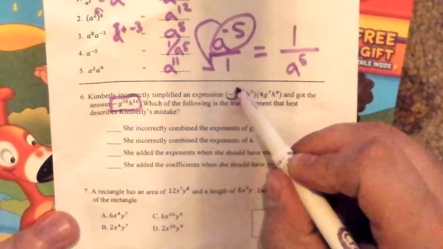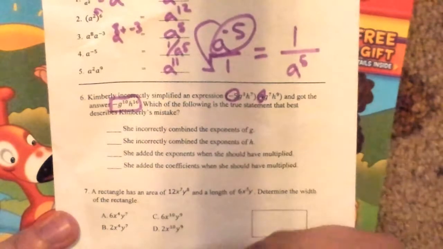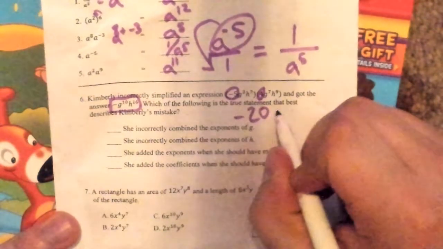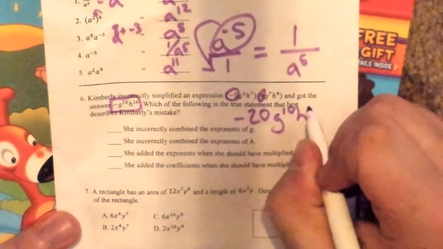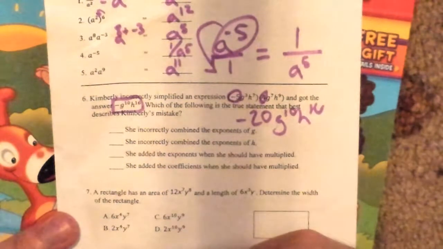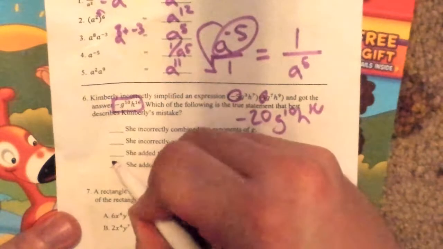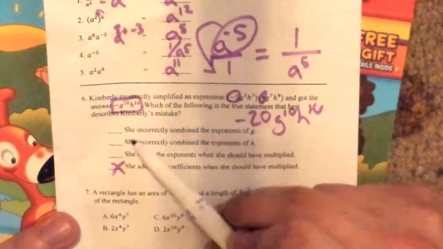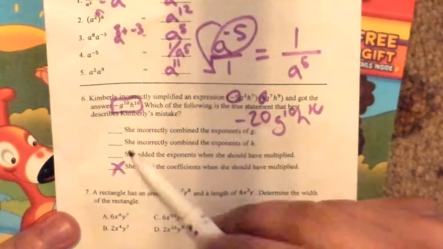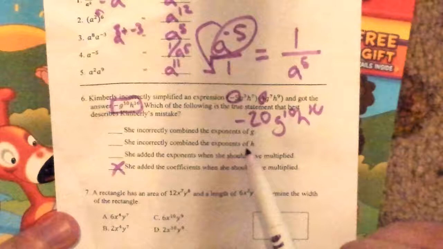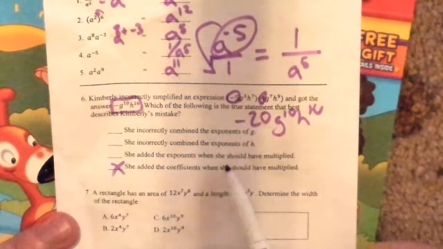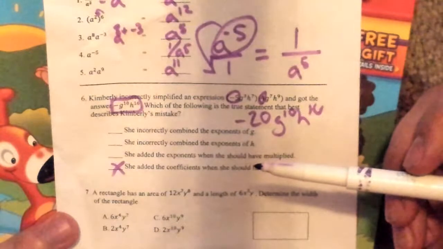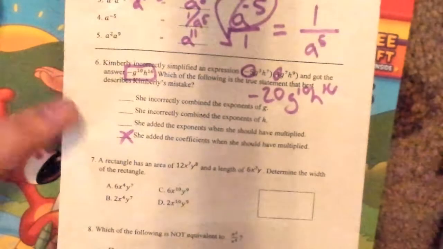Where she messed up was the coefficients. Negative 5 times 4 is supposed to be negative 20. We're supposed to have negative 20 g to the 10th h to the 16th. So she messed up on the coefficients. So that's this one. These other ones, she incorrectly combined the exponents of g, nope. Incorrectly combined the exponents of h, nope. She added the exponents. Yeah, she was supposed to add the exponents, okay? So that works.